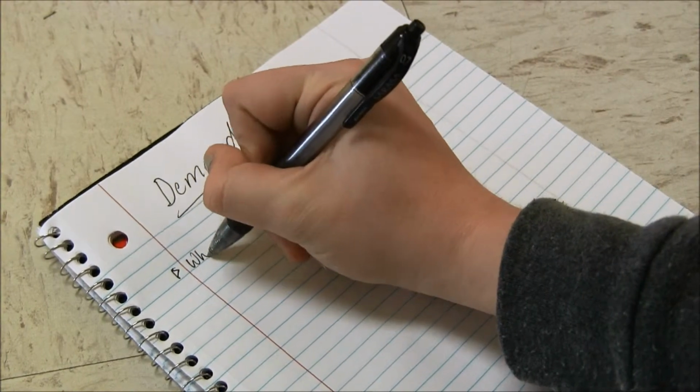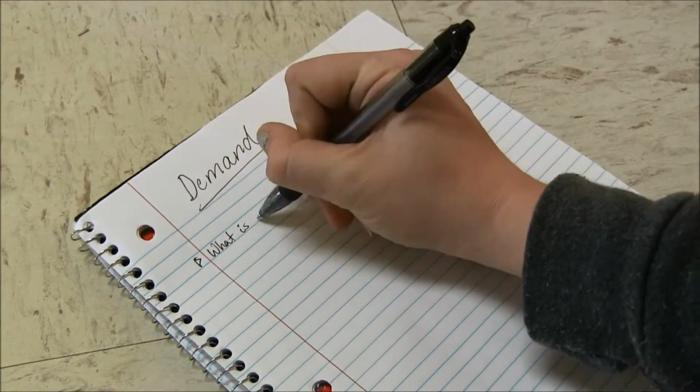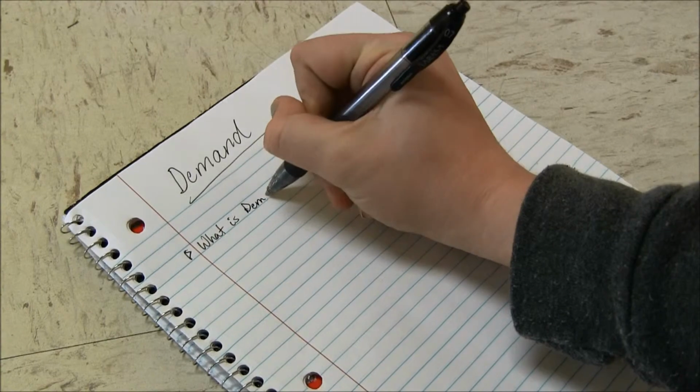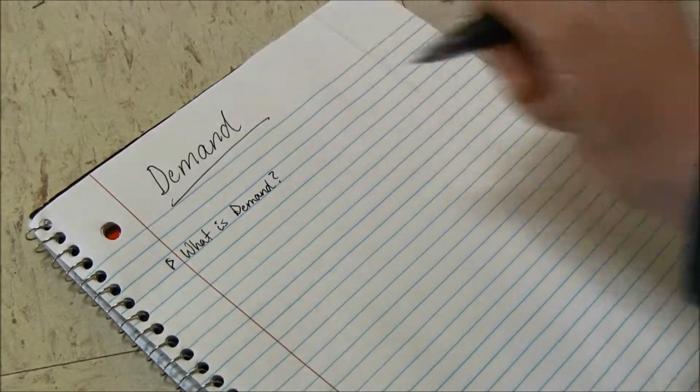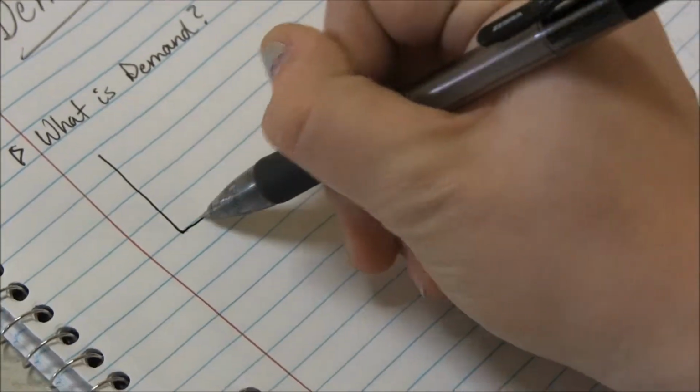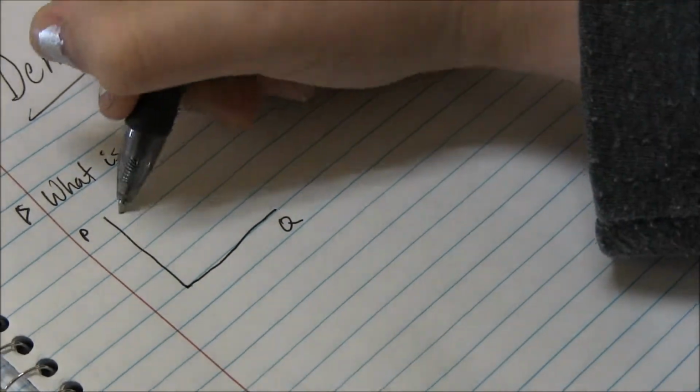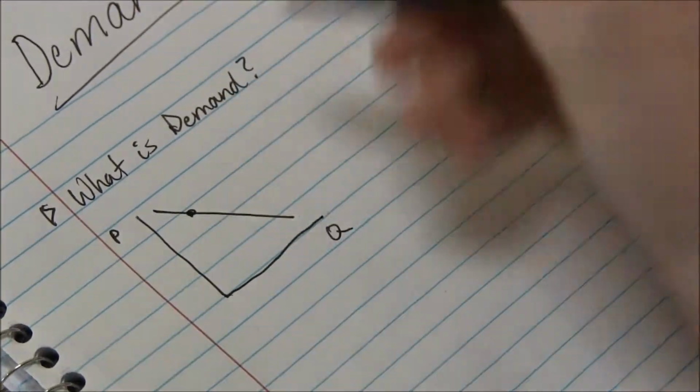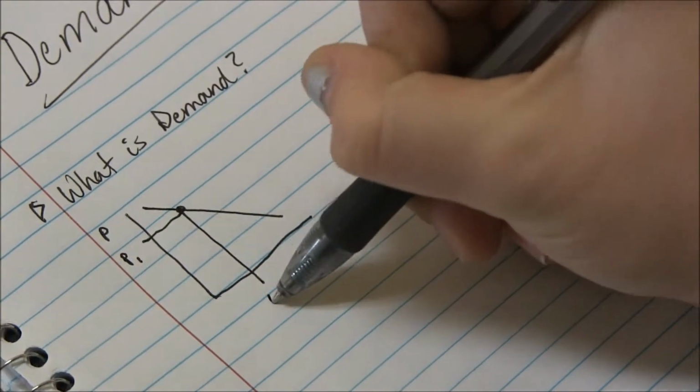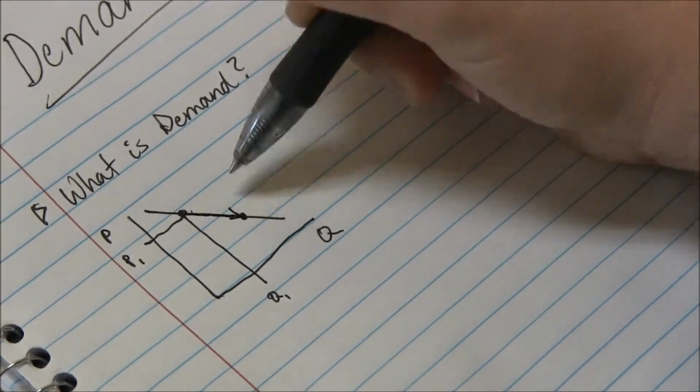So what is demand? Well, demand can be described as the amount of a particular good or service that a consumer is willing to purchase at any given price. If there were to be a change in price for, let's say, carrots, then there will be a movement along the demand curve, as shown by the following two graphs.